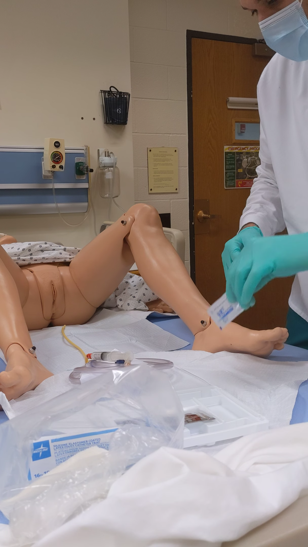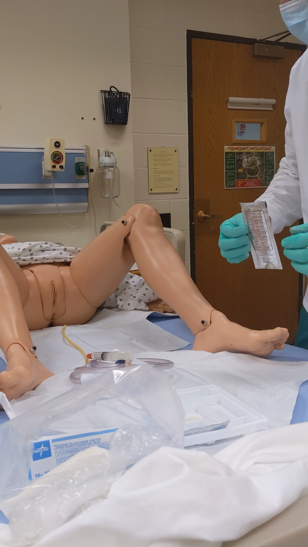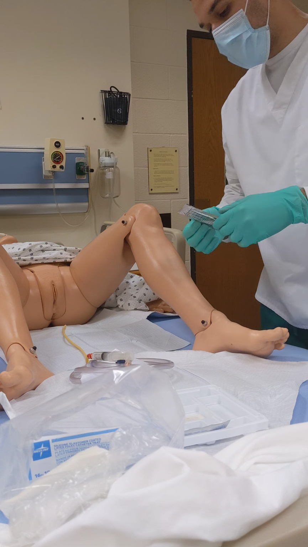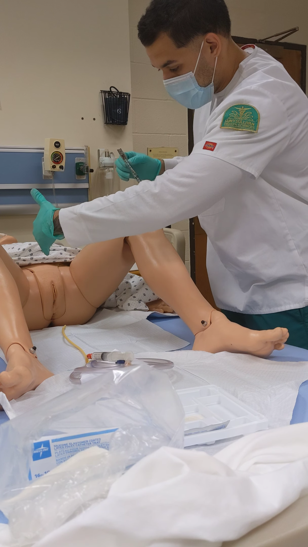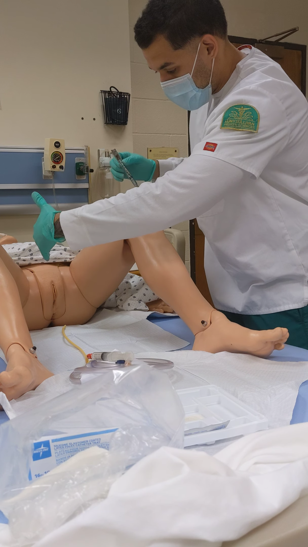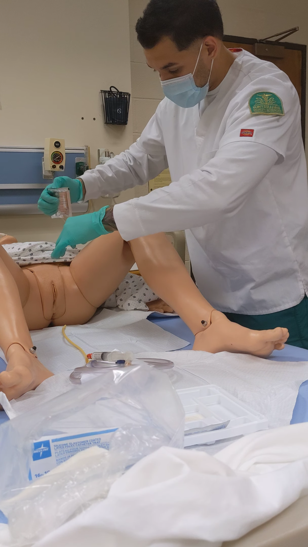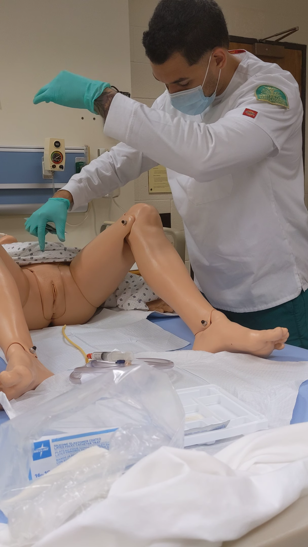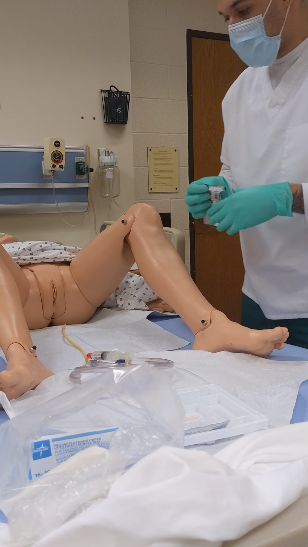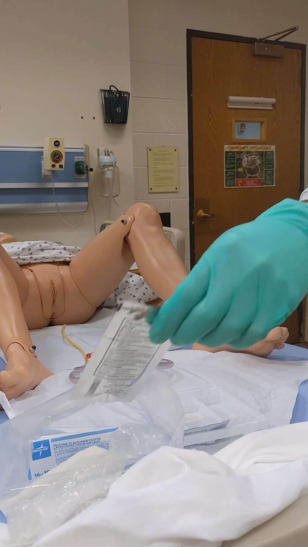I would then open the lubricant, place it in the appropriate place in the container here so that it's ready to be applied on the catheter. I would then take out the iodine swab sticks, begin by cleaning the further side, discarding the first swab, then the closest side, discarding the next swab, and then making sure that I spread the vagina so that I can clean from the meatus all the way down. And then dispose of this in the appropriate receptacle.